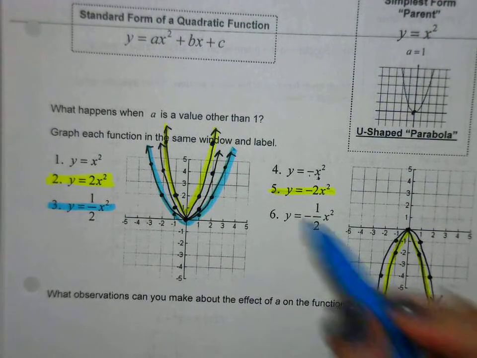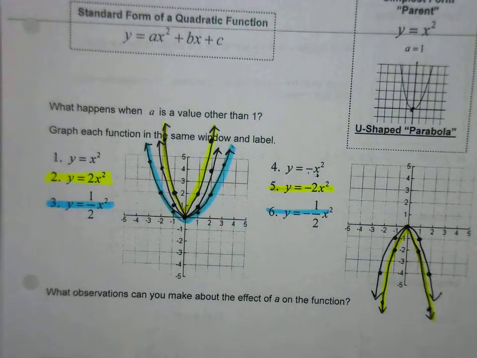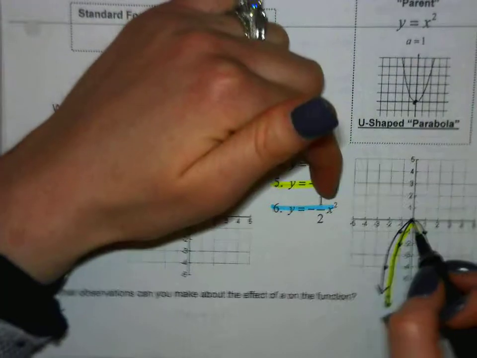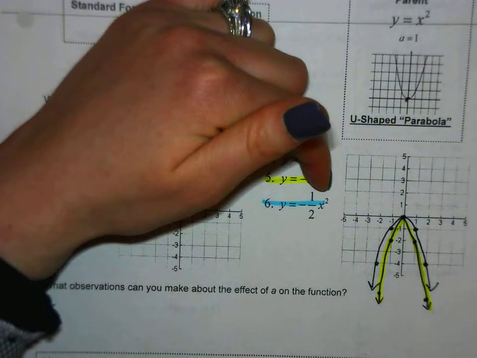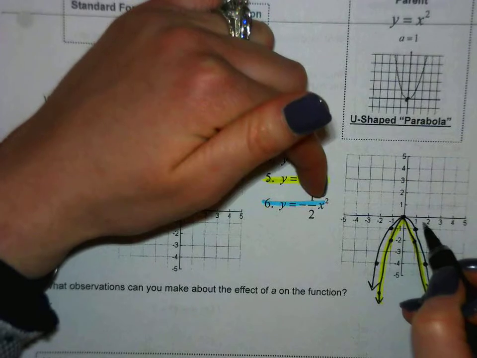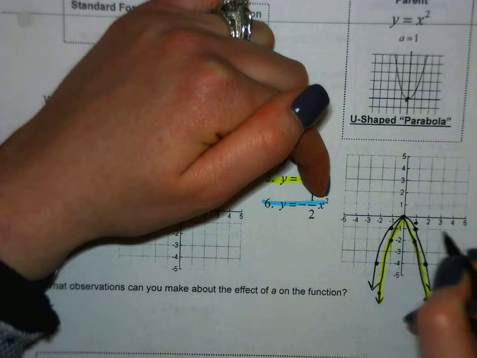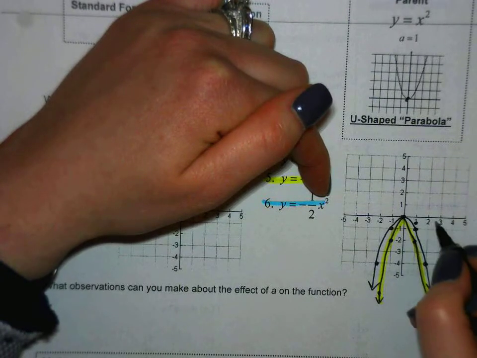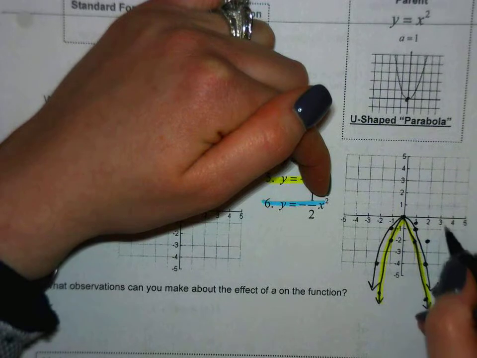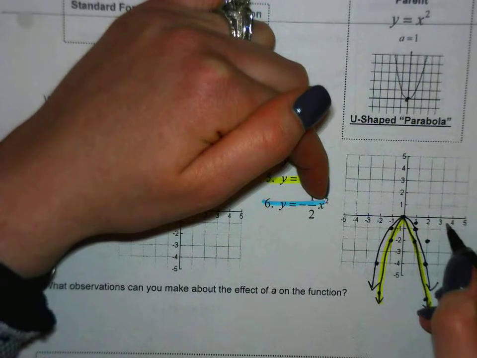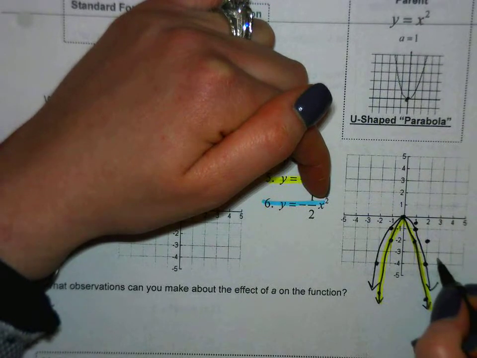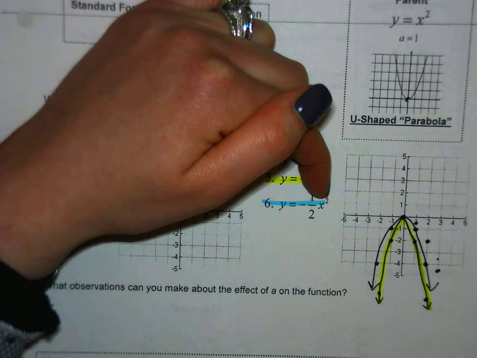Alright, let's look at number 6. So we're still going to be starting at the 0, because 0 squared is 0, times by negative 1/2 is 0. 1 squared is 1, times by negative 1/2 is a negative half. 2 squared is 4, times by a negative 1/2 is a negative 2. 3 squared is 9, times by negative 1/2 is a negative 4.5.